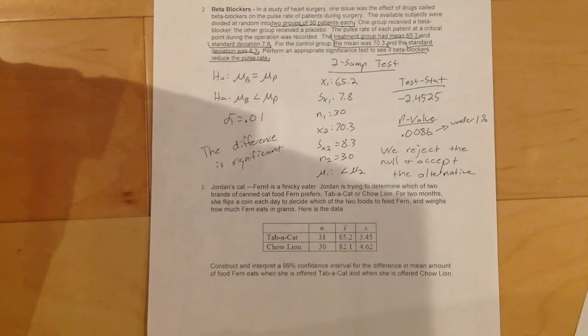So 31 days with Tabacat for an average of 85.2 and a standard deviation of 3.45. 30 days for Chowline with a mean of 82.1 and a standard deviation of 4.62. Construct and interpret a 99% confidence interval for the difference in mean amount of food Fern eats when she is offered Tabacat and when she is offered Chowline.